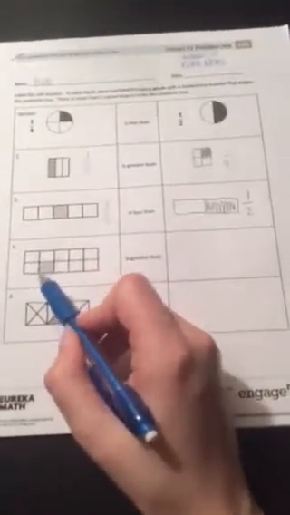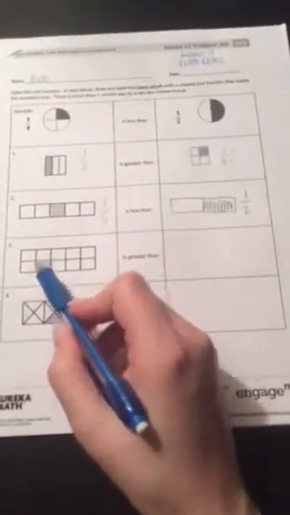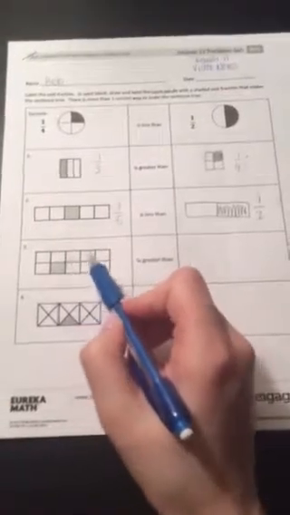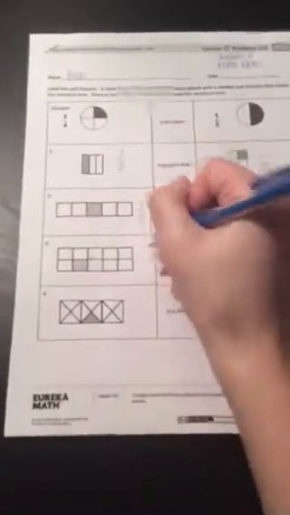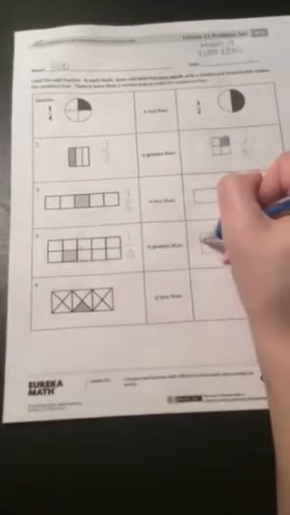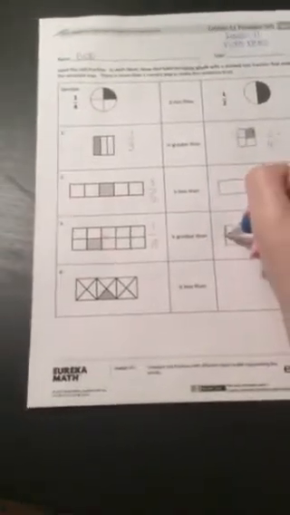Now in number 3 we have another rectangle that's split into 1, 2, 3, 4, 5, 6, 7, 8, 9, 10 equal parts, with 1 unit shaded in, making that 1/10. Now we have to make a fraction that is less than 1/10 to make the sentence true. So I'm going to draw my same shape. I'm going to split this one down the middle again.